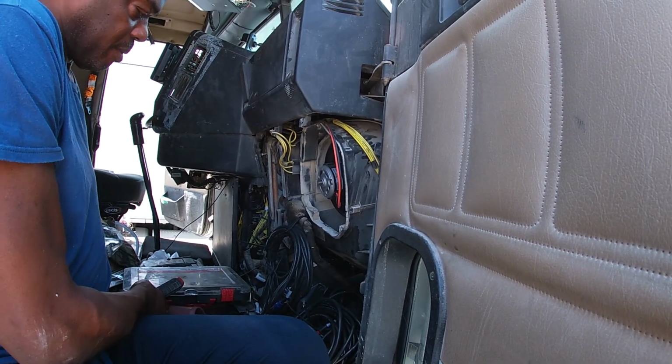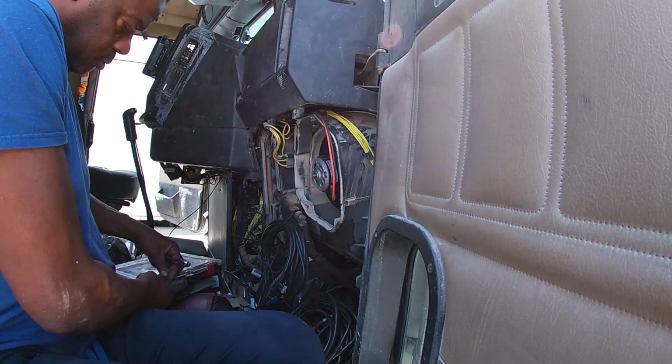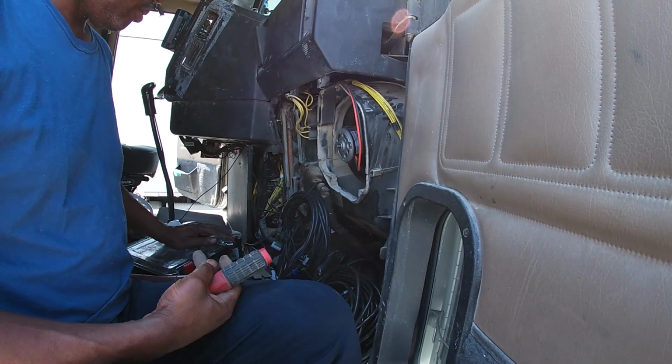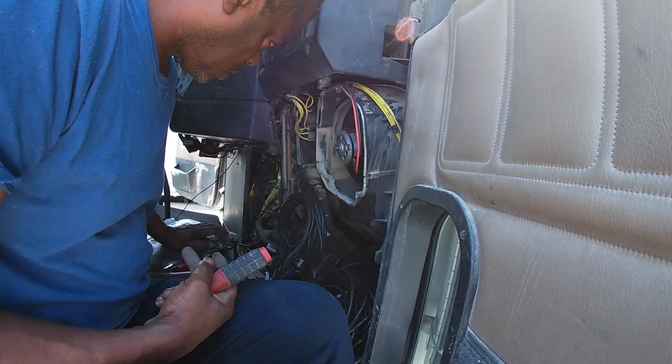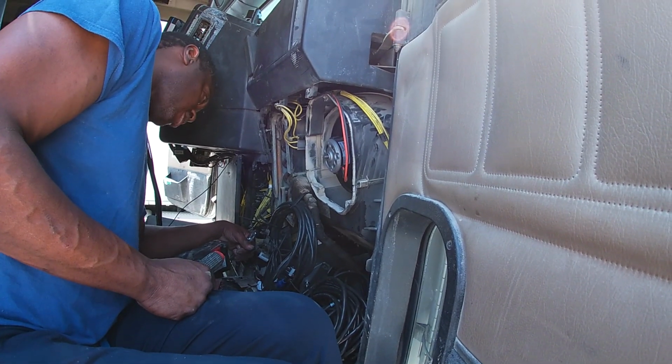Anyway, you don't want water coming here to damage your computer system and stuff. I don't know where the water is coming from, but I ain't never took that pin off. Only thing I do is start up and see. Start up.